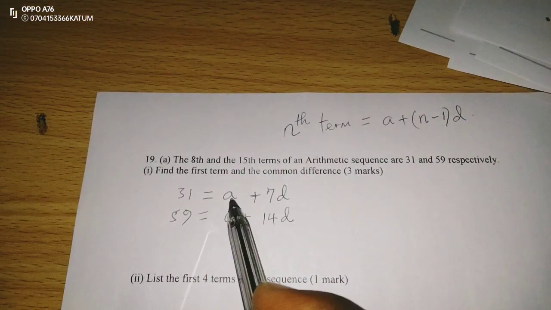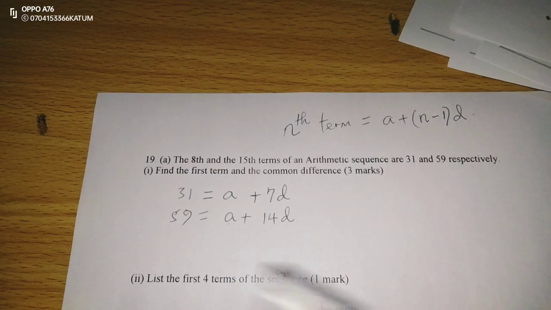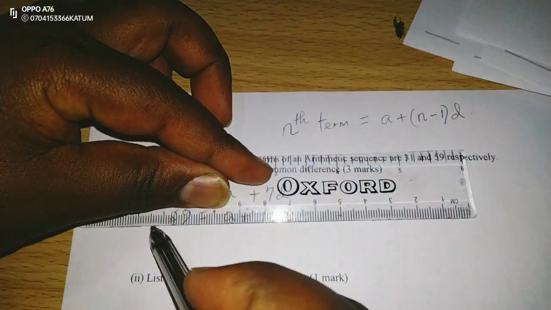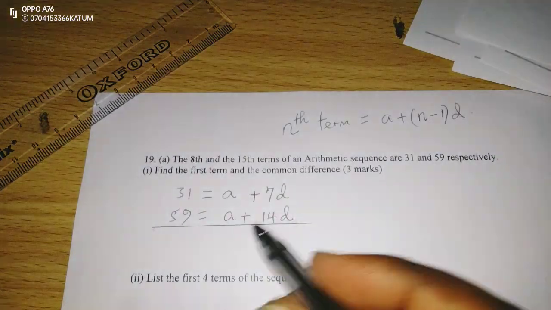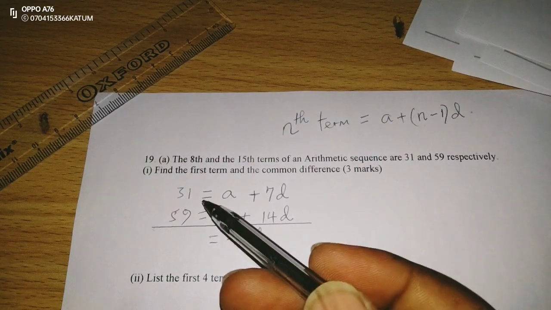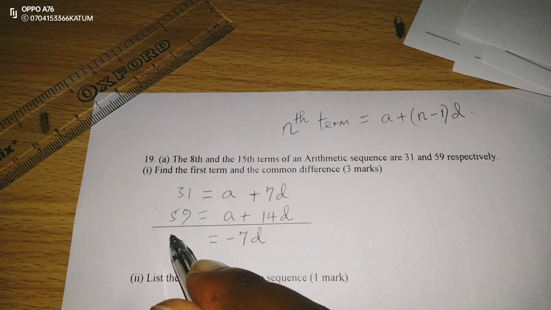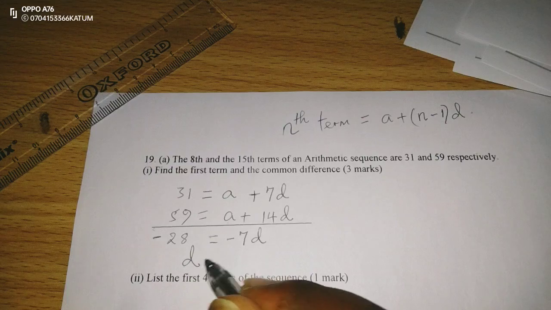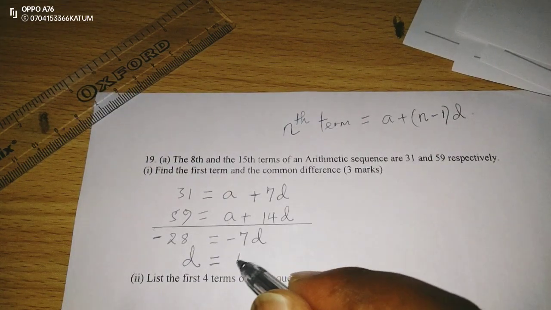So now, because the coefficients of a are already the same, I'm going to solve by elimination. I will eliminate a, so I will subtract every corresponding term, whereby 7 minus 14 will give us negative 7d. Then 31 minus 59 will give us negative 28. So the common difference d is going to be 4.